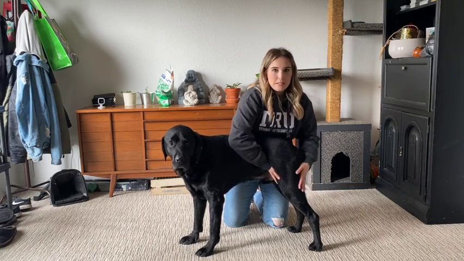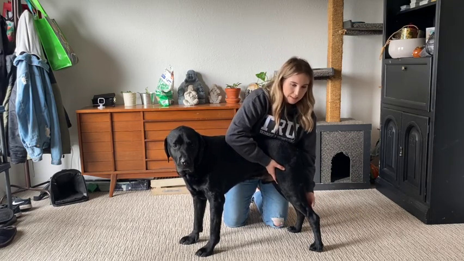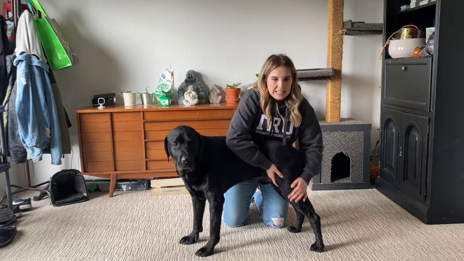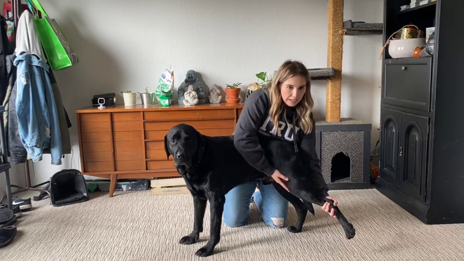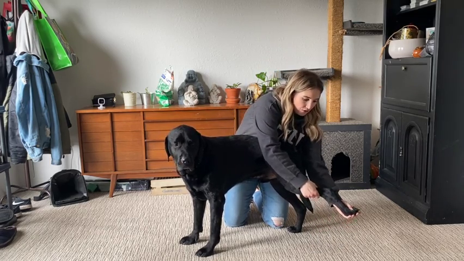Then we have the deep digital flexor, which lies deeper than the superficial. It extends the tarsal joint, and it flexes the digital joints.